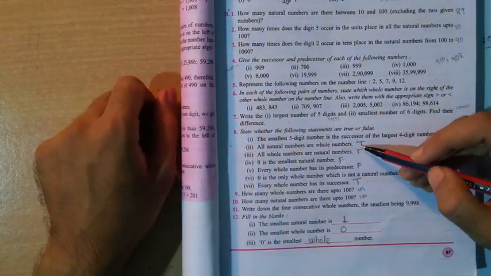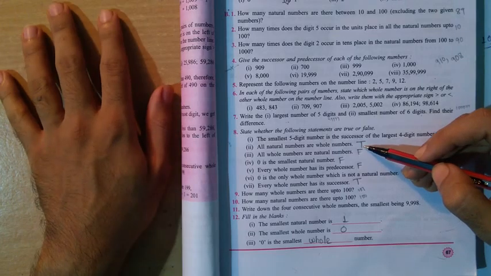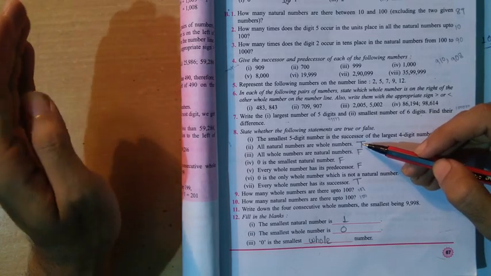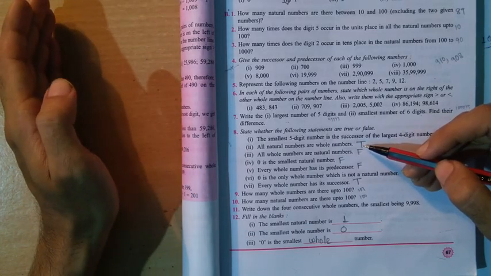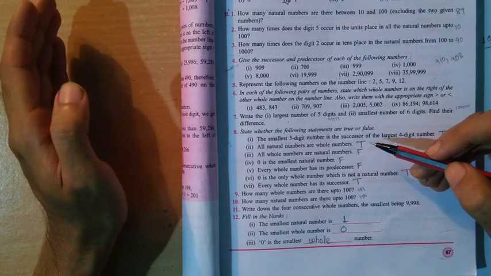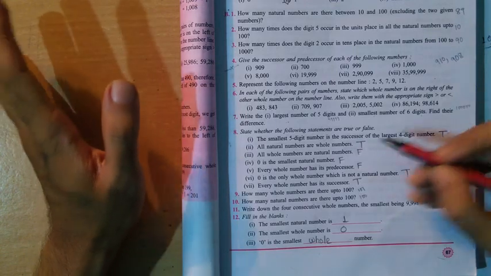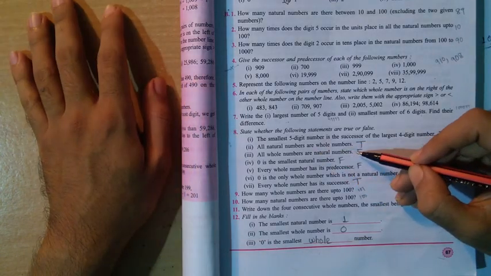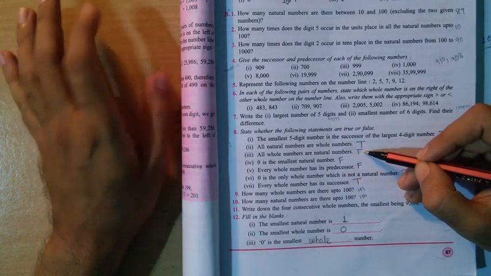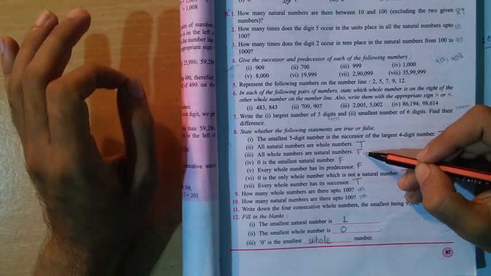All natural numbers are whole numbers. Okay, it is true because the natural numbers are from 1 up to infinity. So these numbers from 1 to infinity are also inside whole numbers. So this one will be true. All whole numbers are natural numbers. This one is false because 0 is not a natural number.